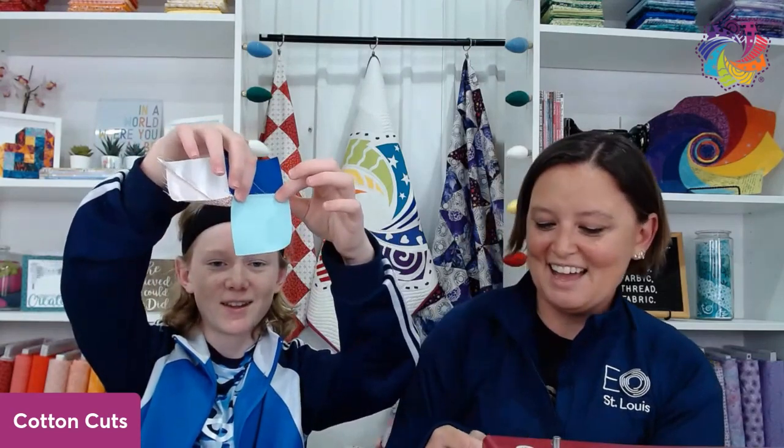All right. Quick problem. If you'll look over here, when I am pressing towards the blue, it also makes the flowers fold. It's not great. Okay. All right. I've got the left and right sewn together.